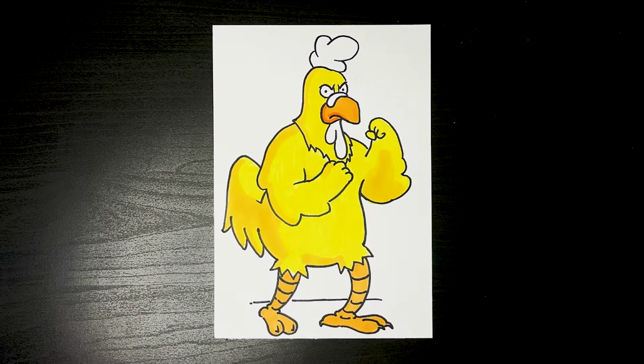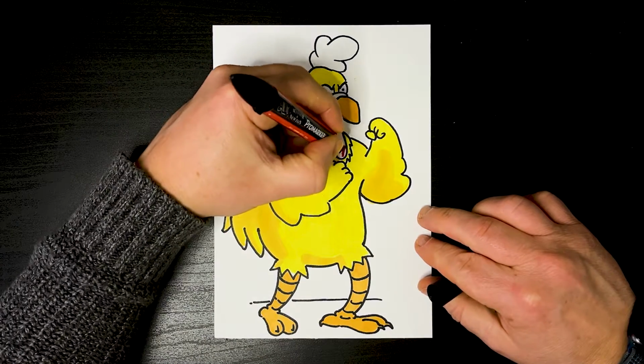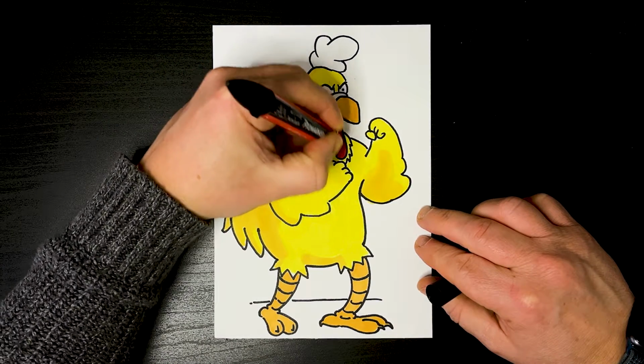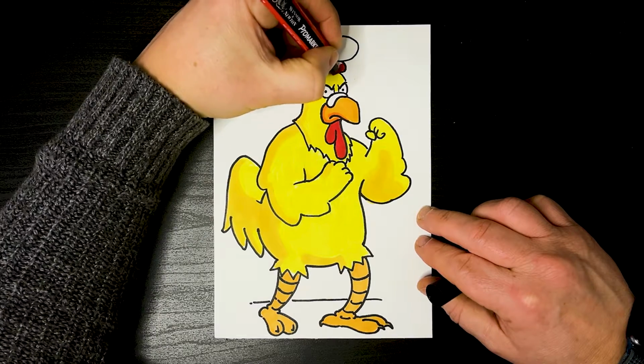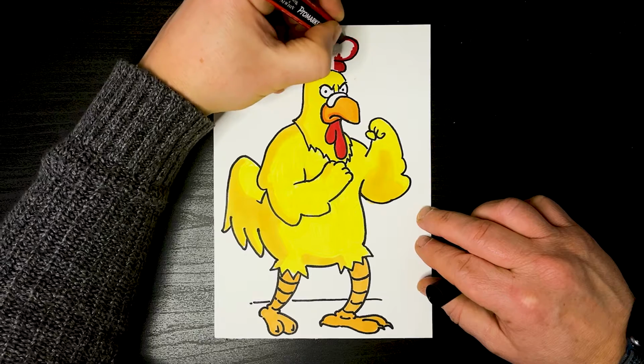Okay, next up, let's get a nice red. What we can do is those areas under the chin, and then on the top of his head.